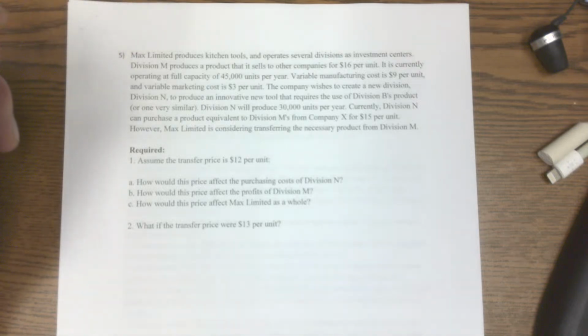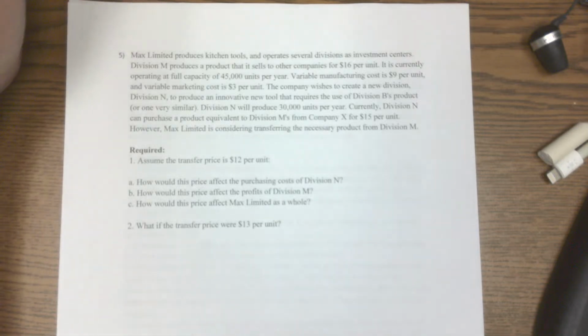Well, what it would do is you would end up subsidizing the new division, because at $12 per unit, that is less than they can buy it on the market, right?